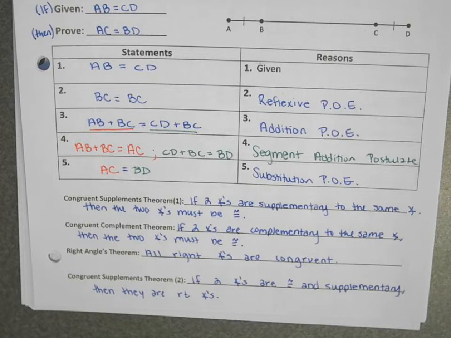Most people don't even remember the name of this. They just write in a reason, all right angles congruent. It doesn't matter. I'm not going to be picky about memorizing these names. As long as you understand these theorems, that's fine.